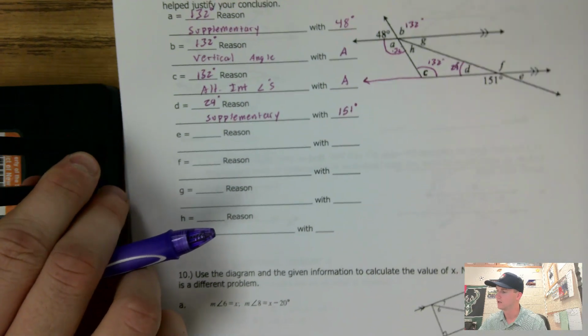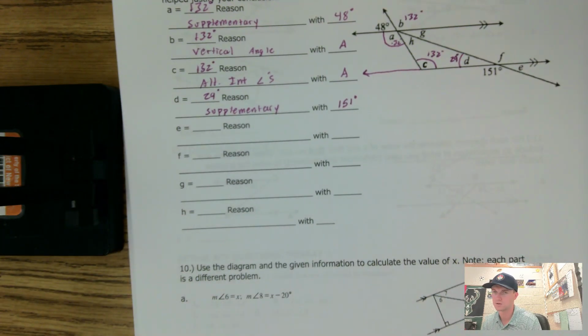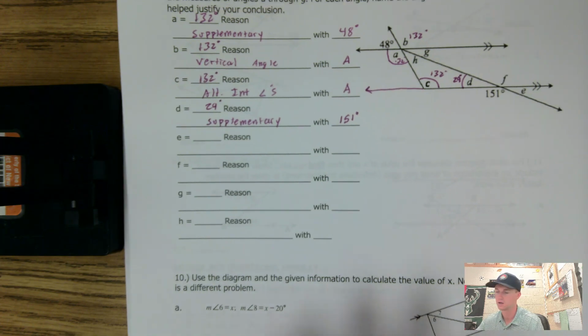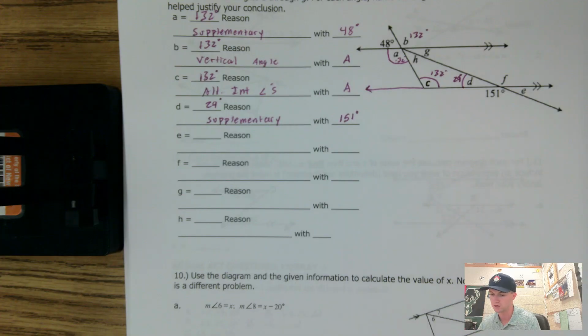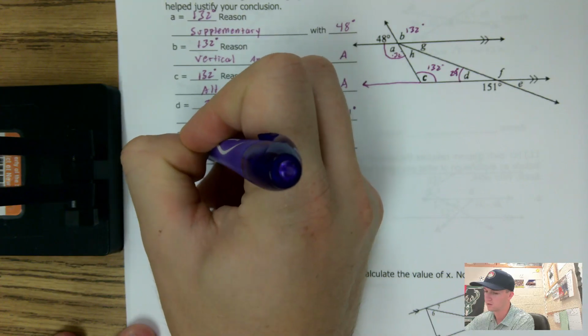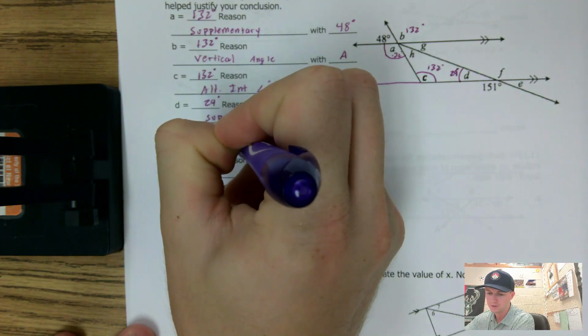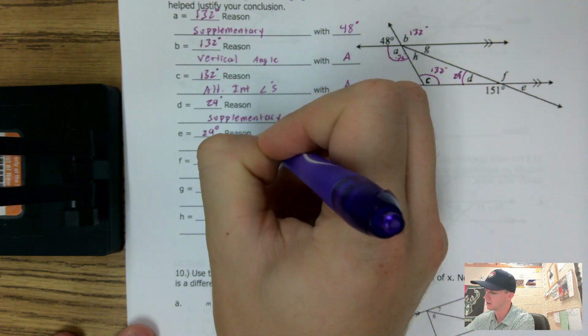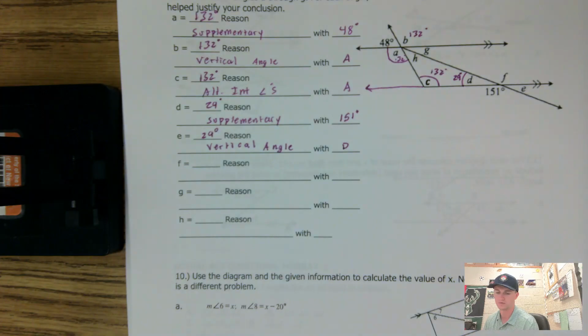All right, letter E looks like this. So in this case, what I'm looking at is, again, vertical angles, and if I look here, obviously it's going to be the value of 29. So I'm going to put E, and I'm going to put 29 degrees in vertical with angle B. So again, giving that reasoning with the other angle that's given there.